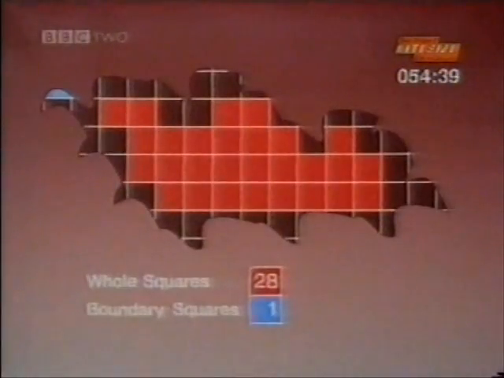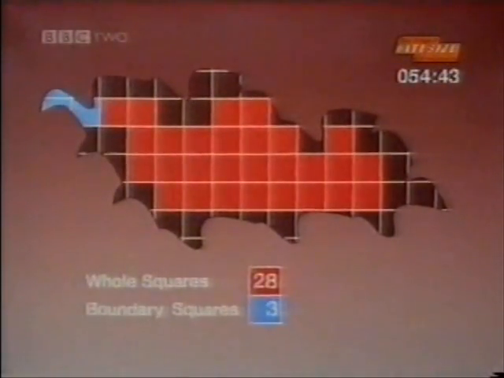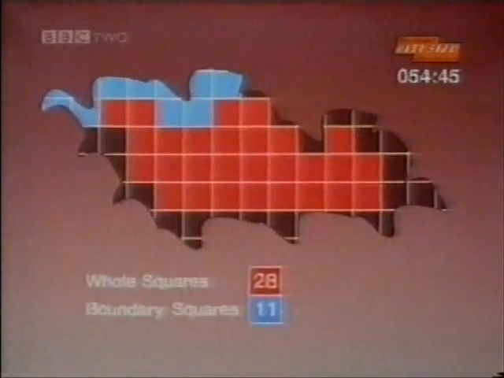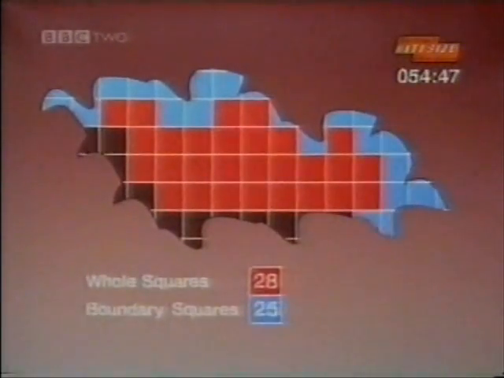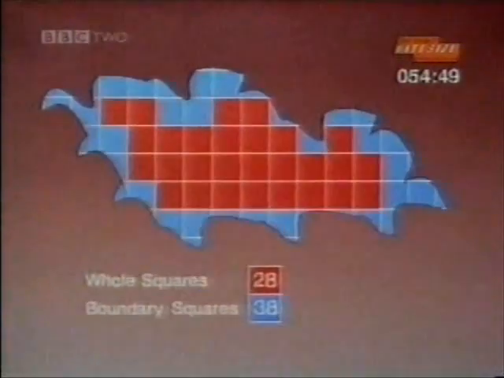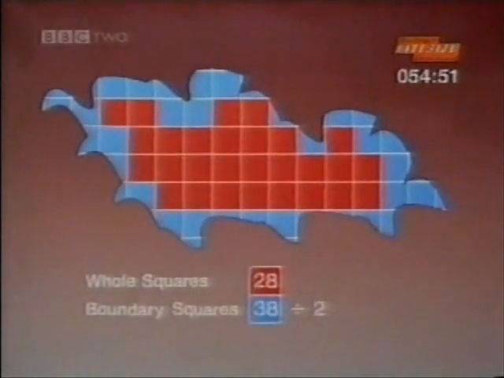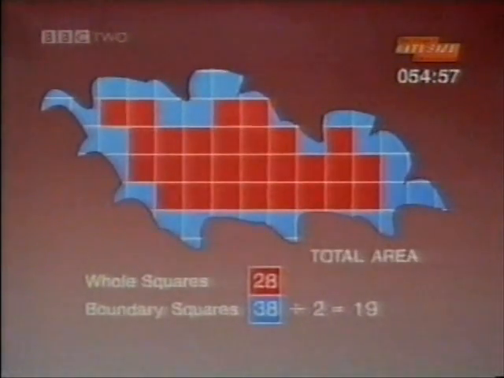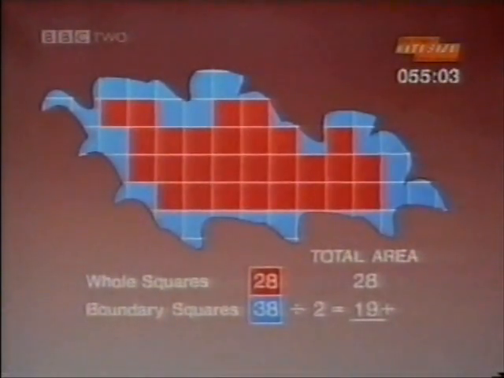One way is to assume that the boundary squares which are more than half full make up for the squares which are less than half full. So we could estimate the number of whole squares by counting all the boundary squares and dividing that by 2. That equals 19. This gives a total area of 19 plus 28, 47 squares.